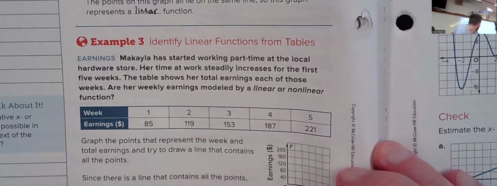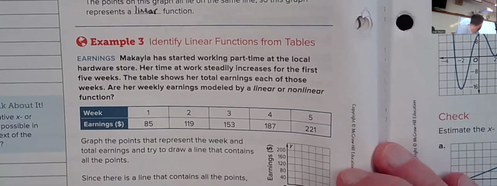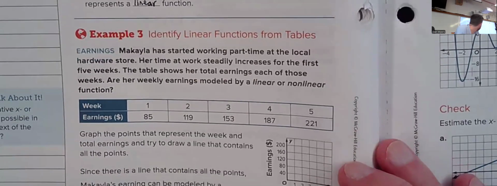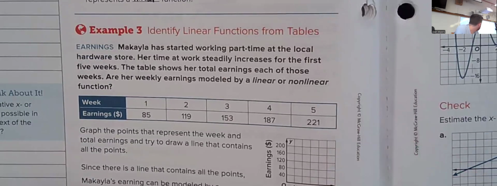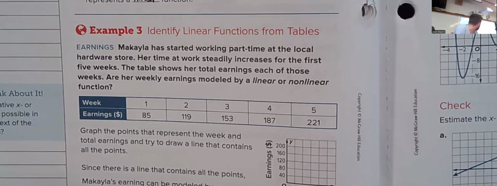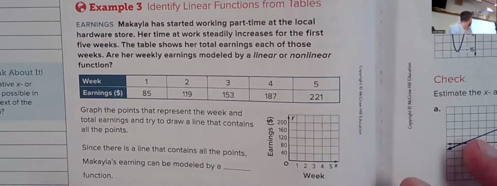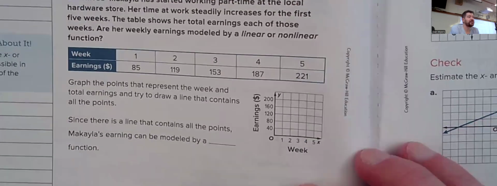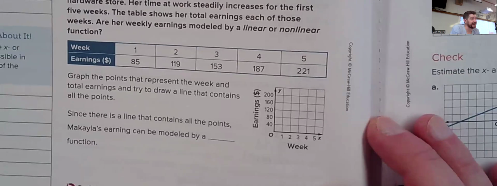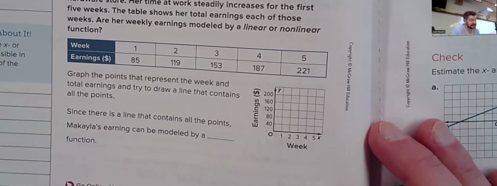All right, so Michaela has started working part-time at the local hardware store. Her time at work steadily increases for the first 5 weeks. The table shows her earnings for each of those weeks. Are her weekly earnings modeled by a linear or nonlinear function? Well, we get to plot the points. If they appear in a straight line, it's linear. If they do not appear in a straight line, it's not linear.